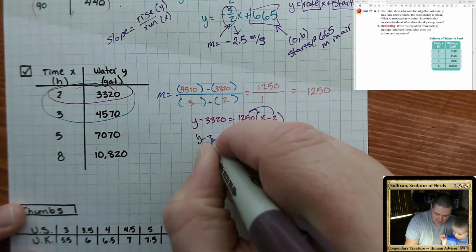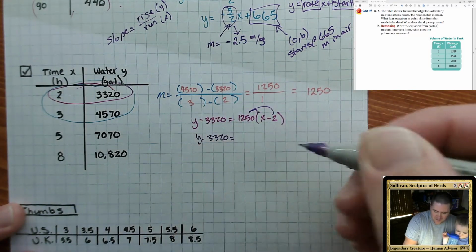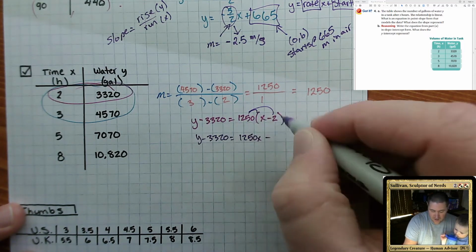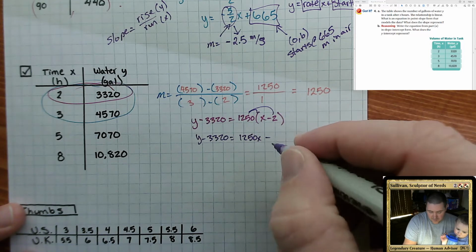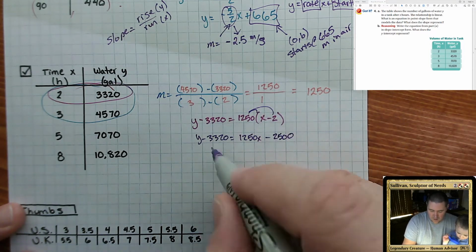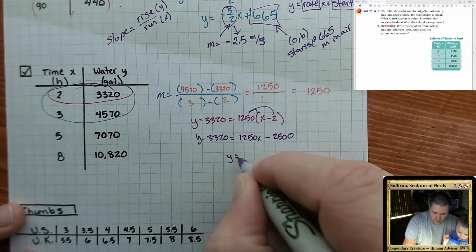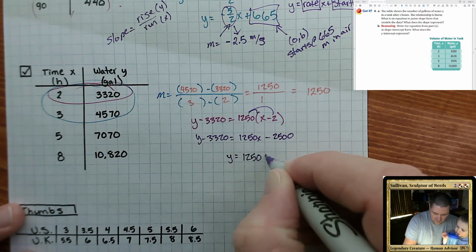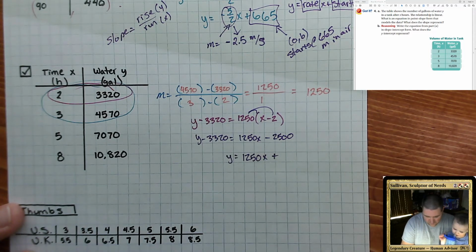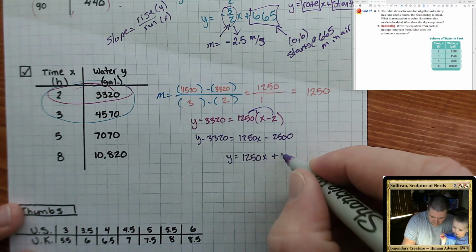Getting y minus 3320 is 1250x minus, if I distribute and take that times 2, I'll get 2500. And finally, add over. Y is 1250x plus, what's that, 820.